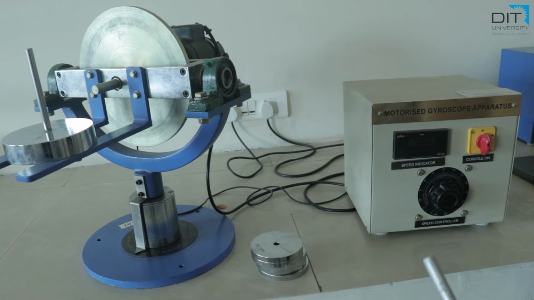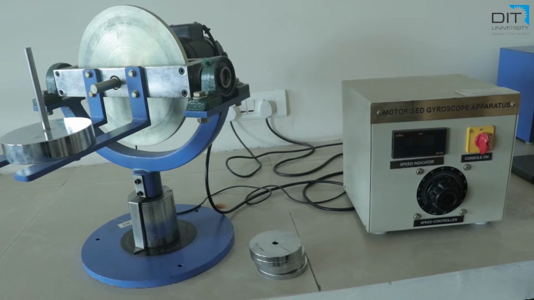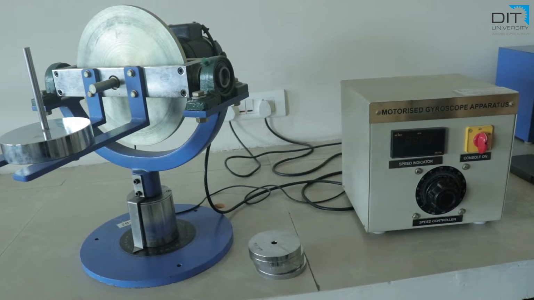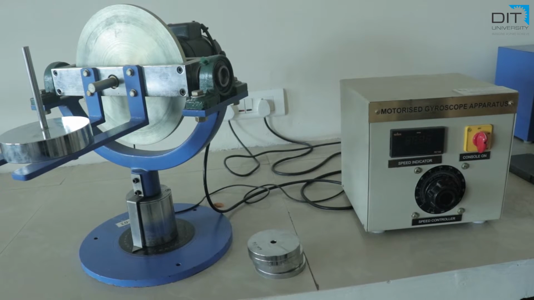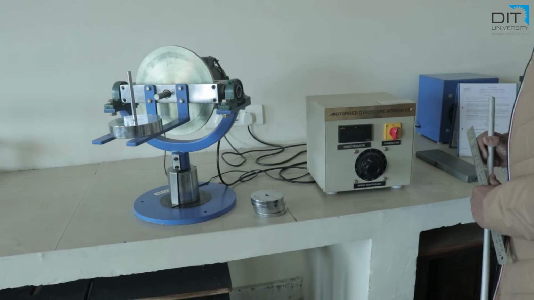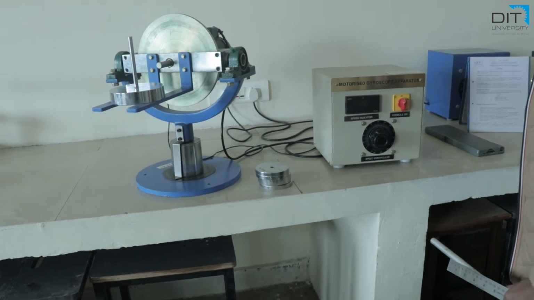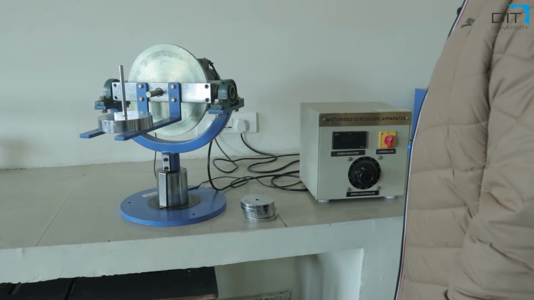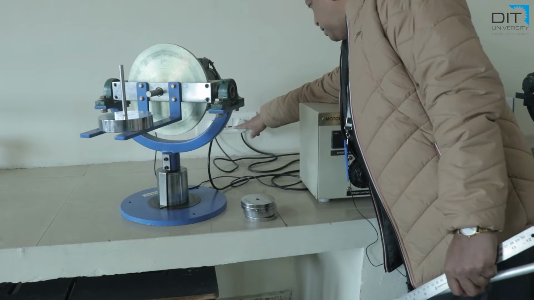And everything will be stationary. Now we can observe it just by switching on the motor of the gyroscope, right? To switch on the motor, first of all we will supply power from here.